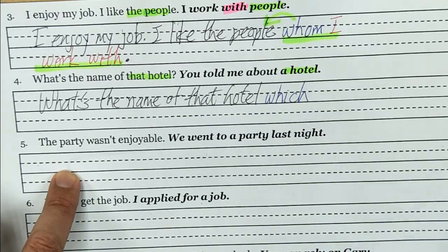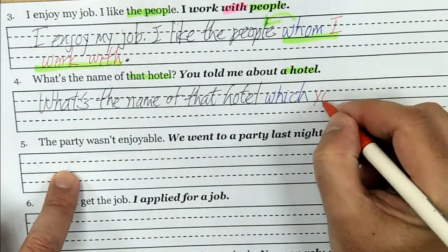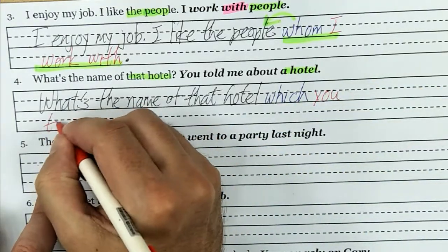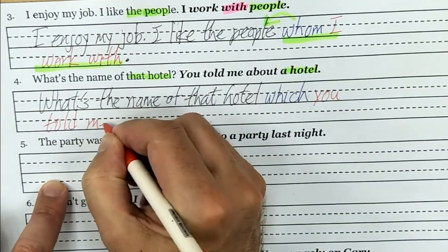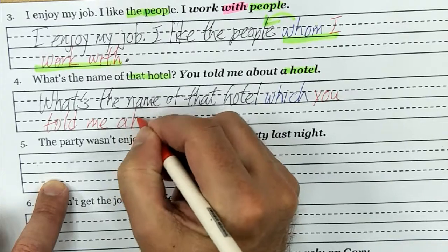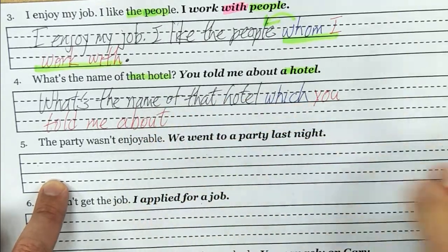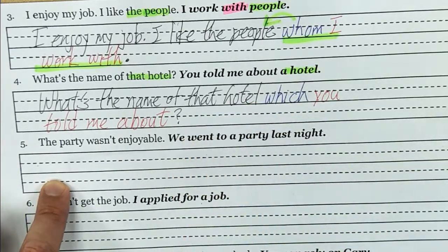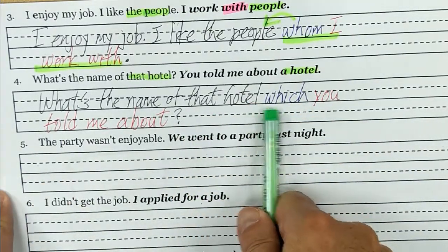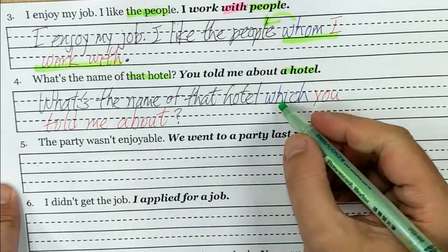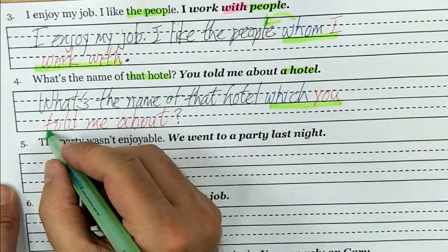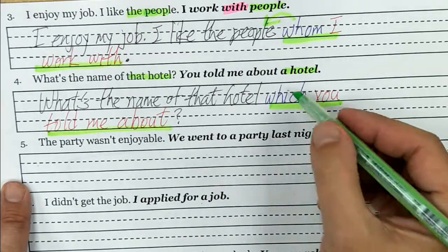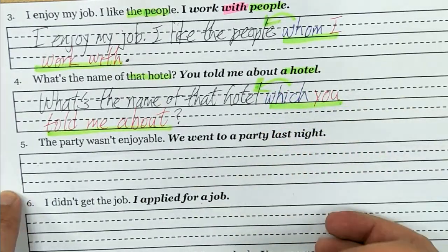What's the name of that hotel? Which. Okay. Subject. You told me about. This is a question, so we need a question mark. What's the name of that hotel which you told me about? Which you told me about is the adjective clause describing hotel.